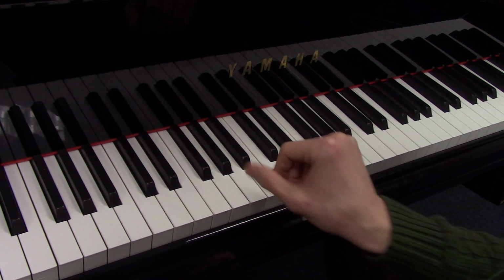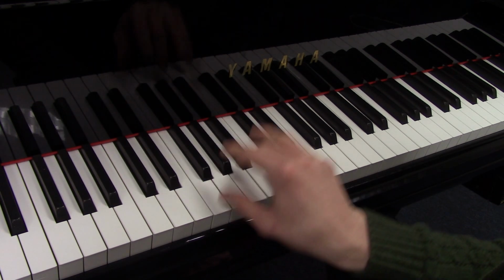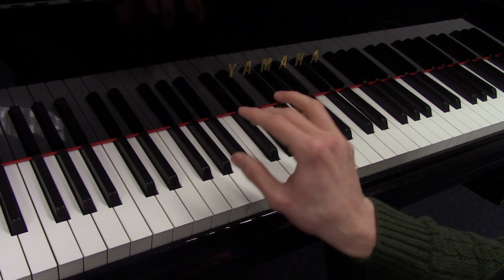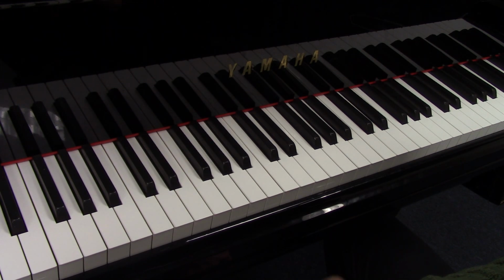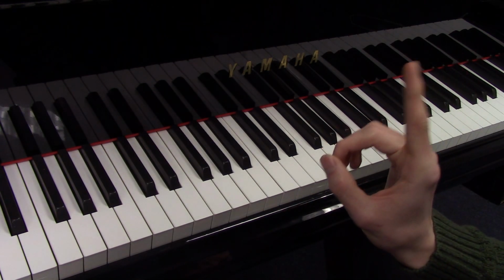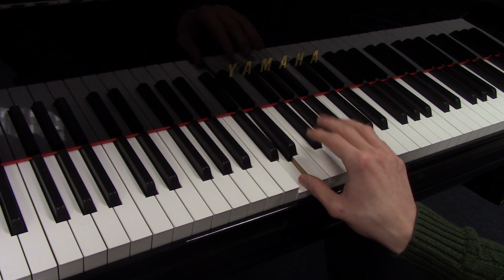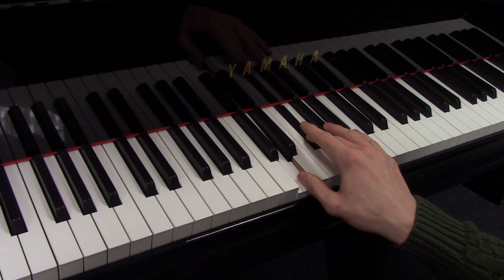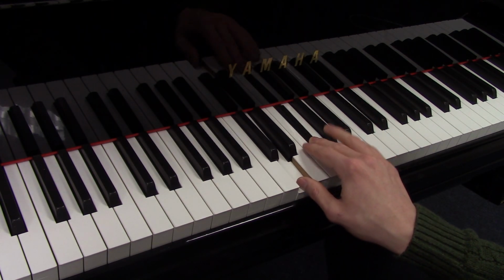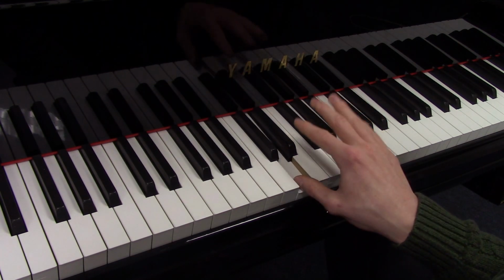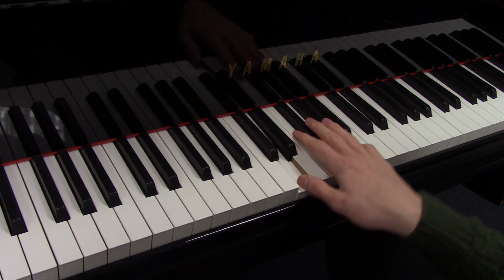Let's do it for F. Perfect fifth, major third. Let's do it for D major. D major is going to be a little bit different. It's not going to be just the normal white key here for F. It's going to be the black key, F sharp. D to F sharp major third, D to A.